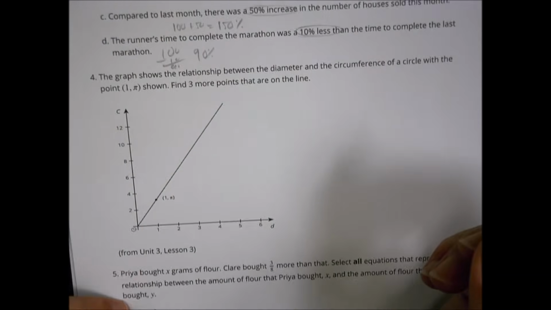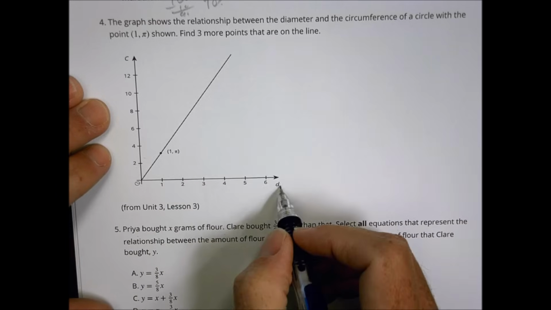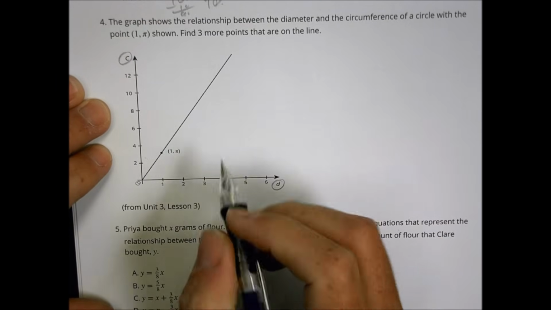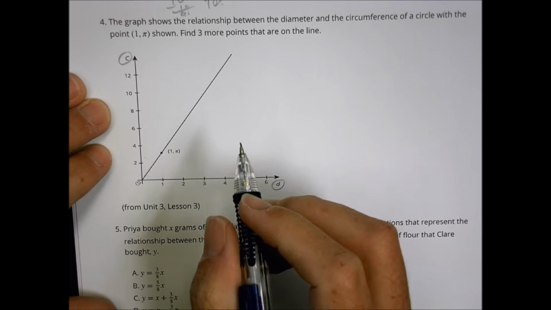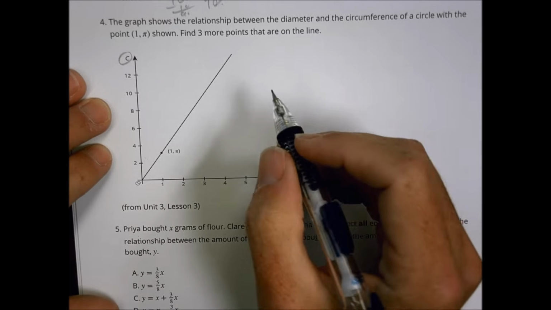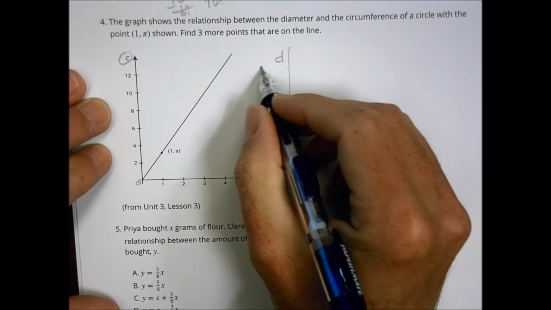Number 4. The graph shows the relationship between the diameter and circumference of a circle with the point 1 comma pi there. Find 3 more points that are on the line. All right, so to do this here, a couple ways you can think about it. You can make yourself a little chart if it helps you out, diameter and circumference.